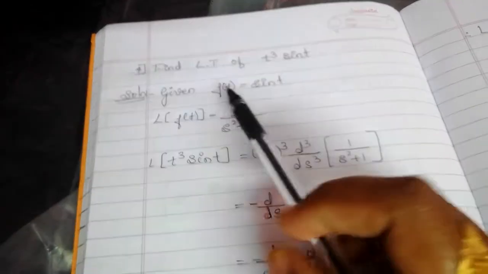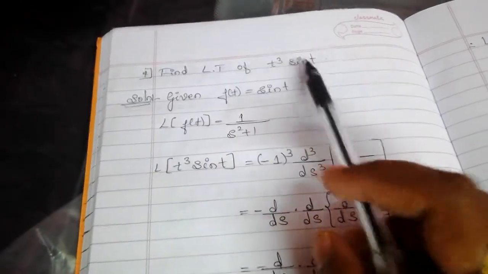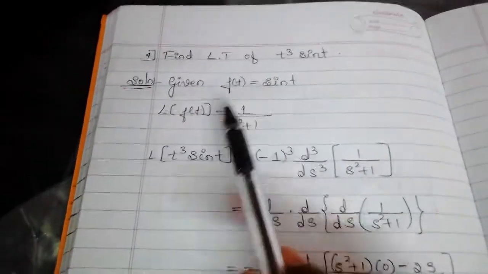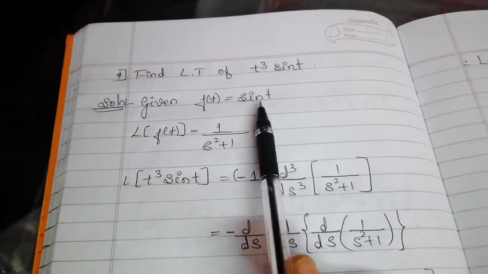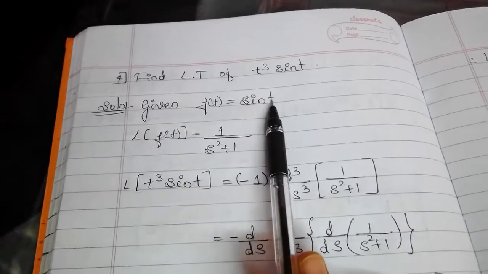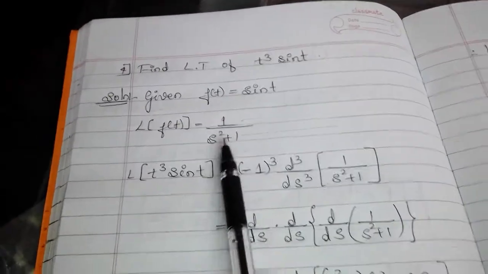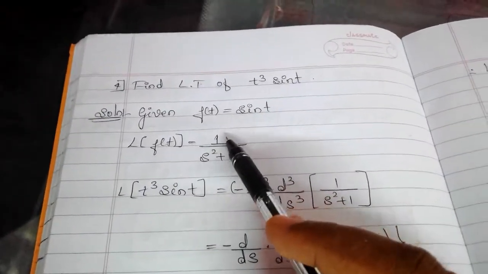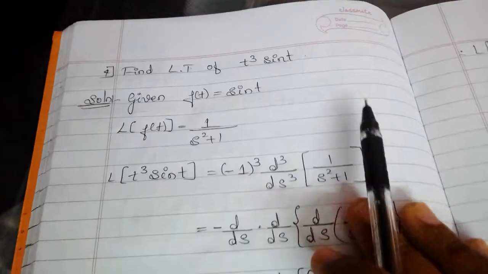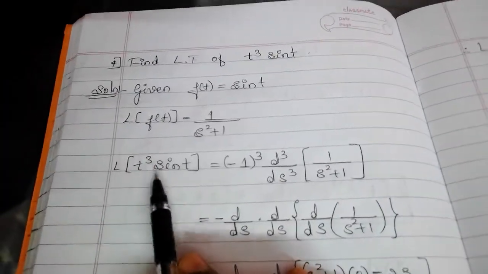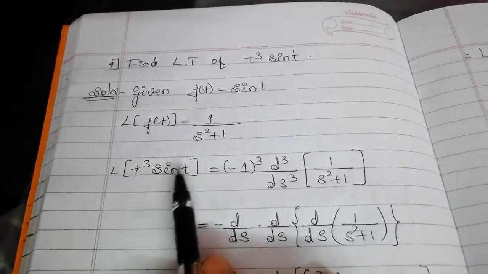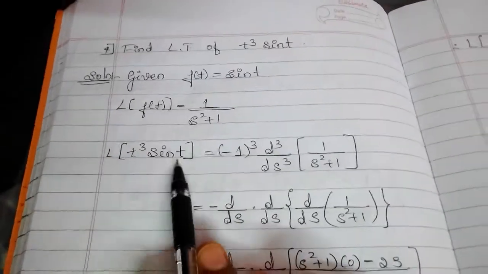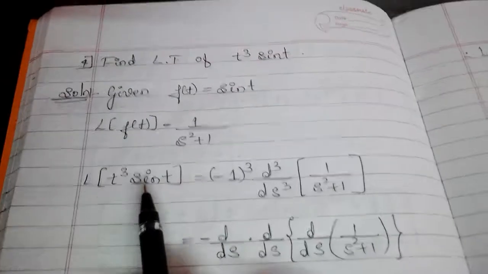Next, fourth example, find the Laplace transform of t cube sin t. Given f of t is sin t, then L of f of t is equal to the Laplace transform of sin t, which is 1 divided by s square plus 1, because here a value is 1. Then the Laplace transform of t cube sin t. See here, the given function is of the form t cube into f of t.